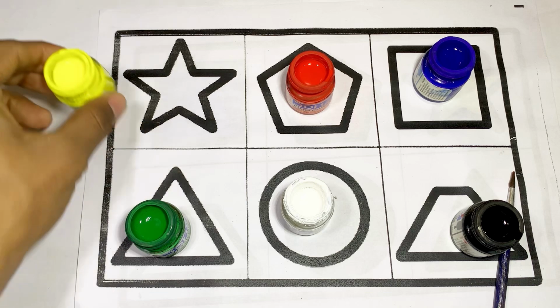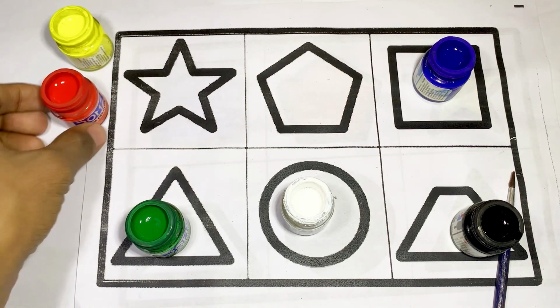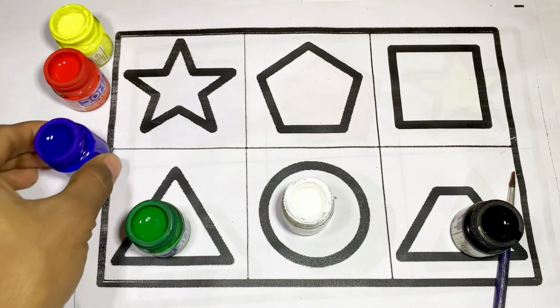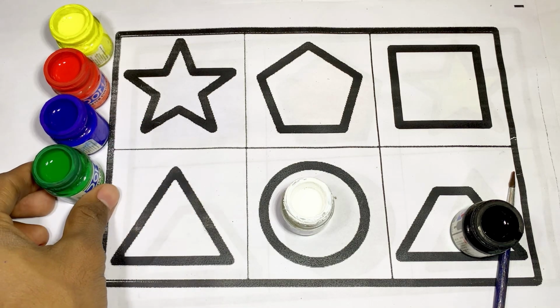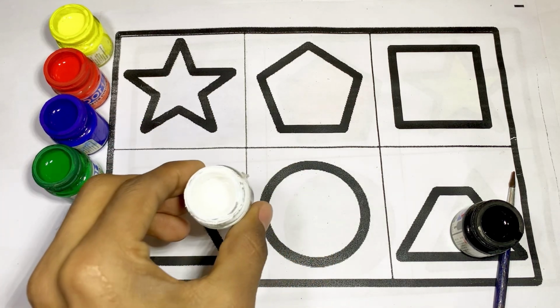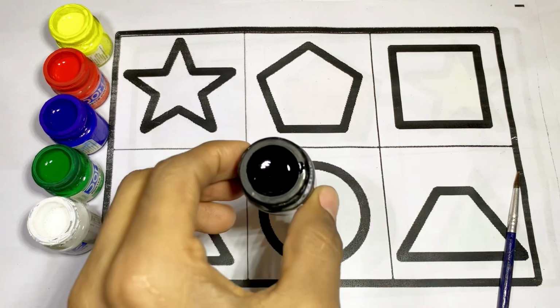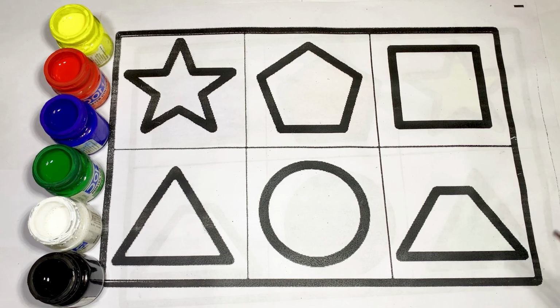Yellow color. Red color. Blue color. Green color. White color. Black color. Kids, now coloring 2D shapes.